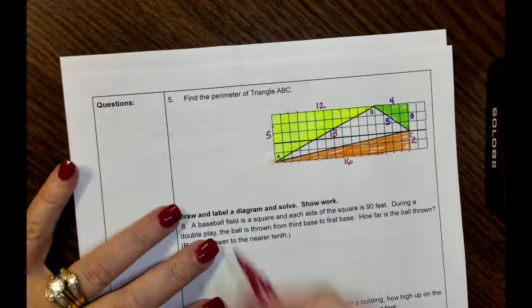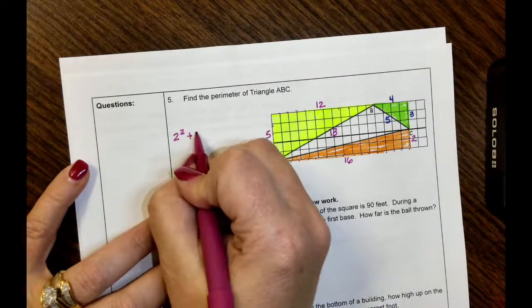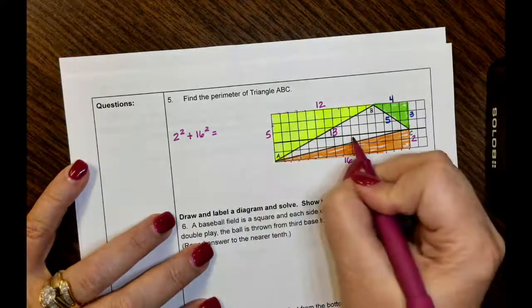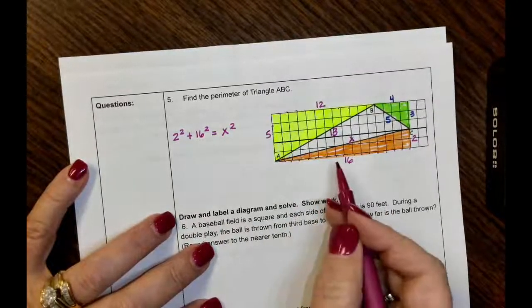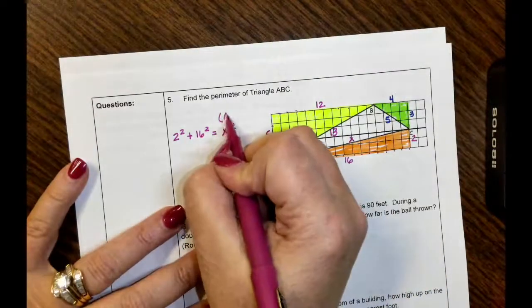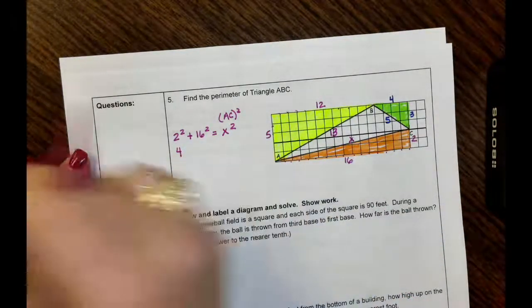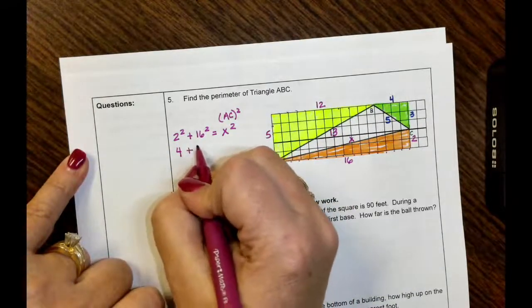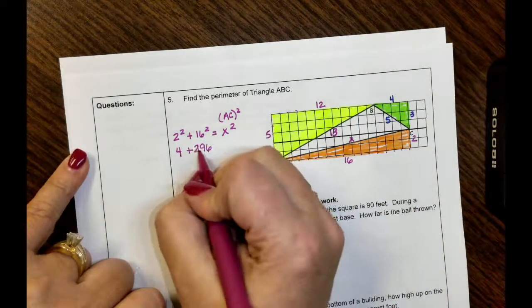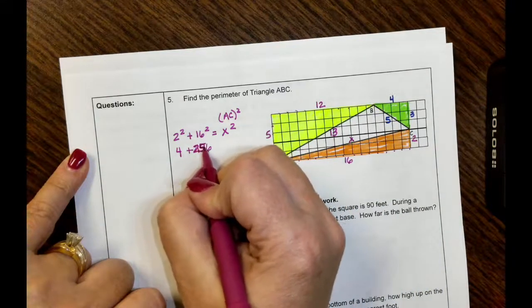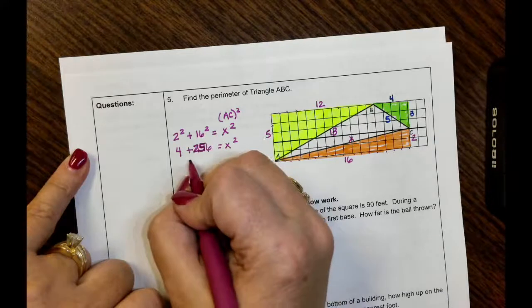So what I can do is I can say a squared plus b squared is equal to, let's call that x, x squared, or AC squared. You might see it written like this sometimes, AC squared. So 2 squared is 4. 16 squared is 196. Let me double check that. Oh, no, it's not. It's 256. I'm sorry, 256. I'm glad I checked. Equals x squared. Do the math that it says, right? 4 plus 256 is 260 is equal to x squared.